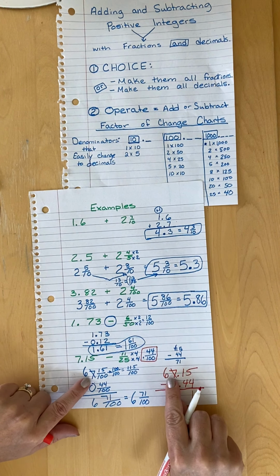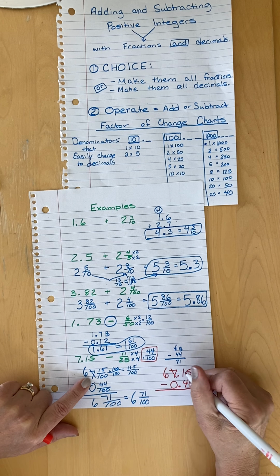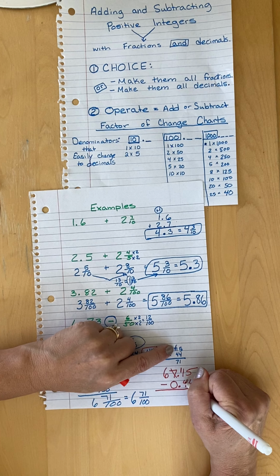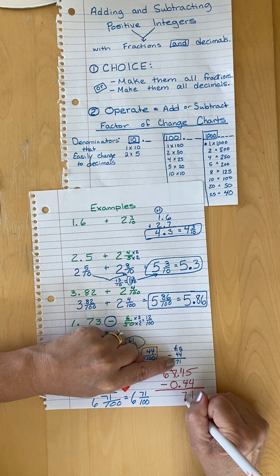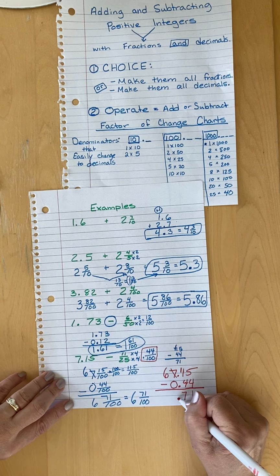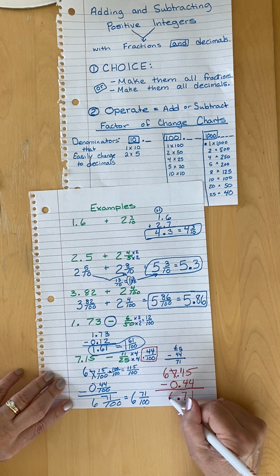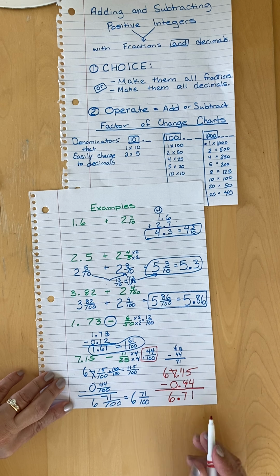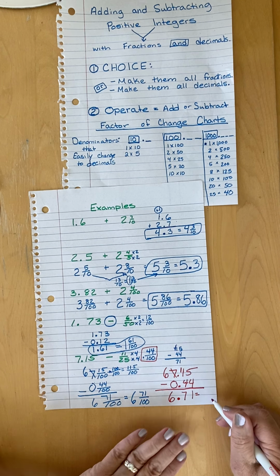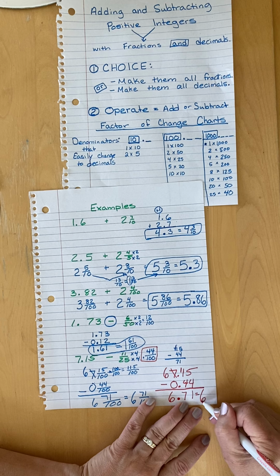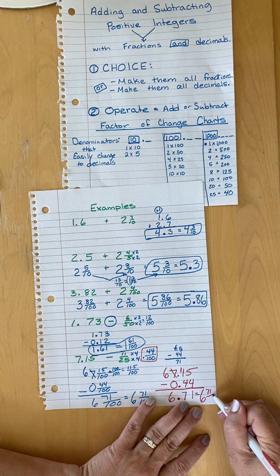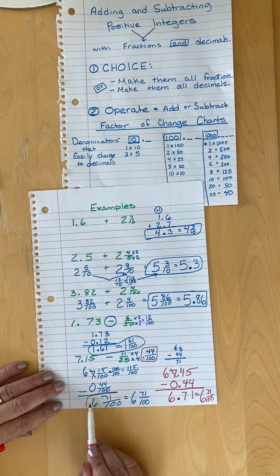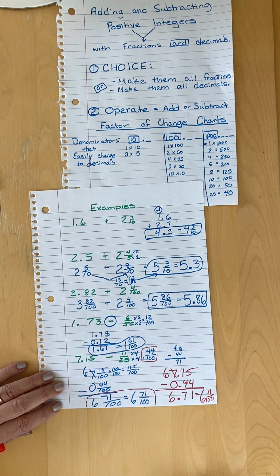I hope you're seeing some similarities here. Now I have 11 minus 4 for 7. Bring my decimal point down. 6 minus 0 is 6. So we can see the similarities there. Then I would need to change it to the fraction form of 6 and 71 out of 100, so that I could answer either way. Make sure you circle your answers.